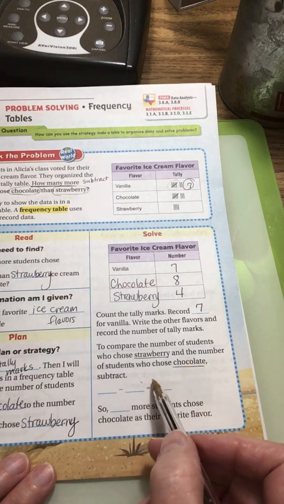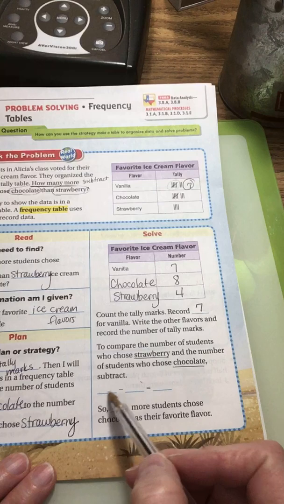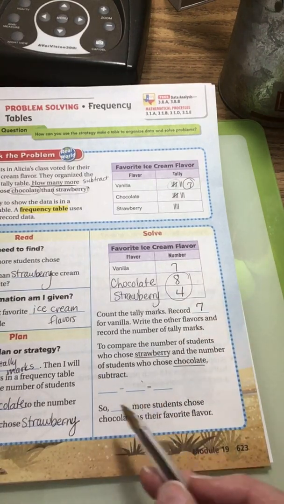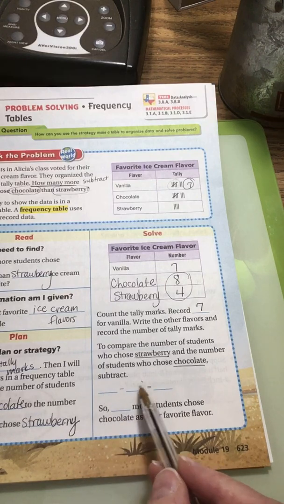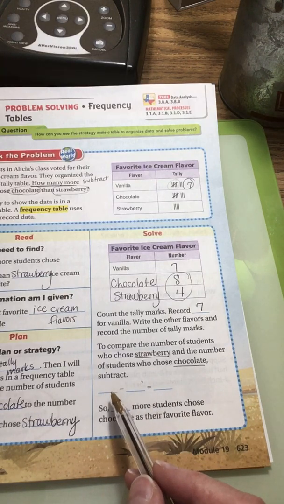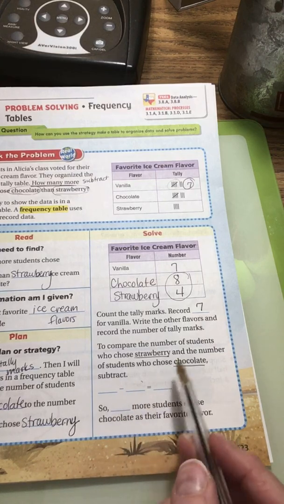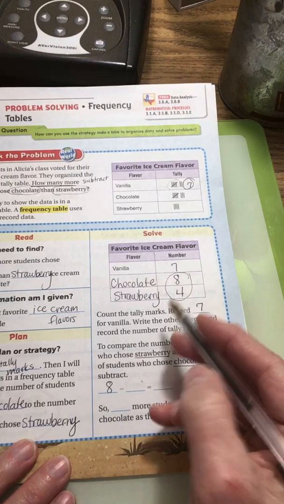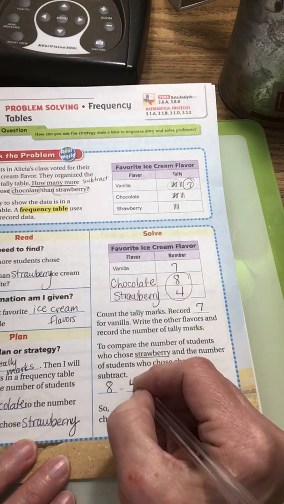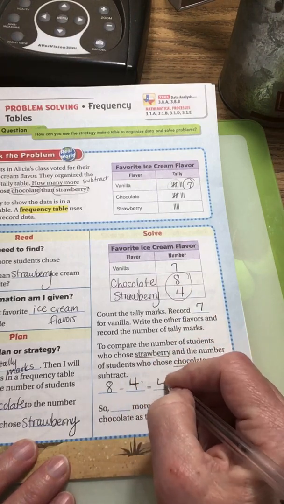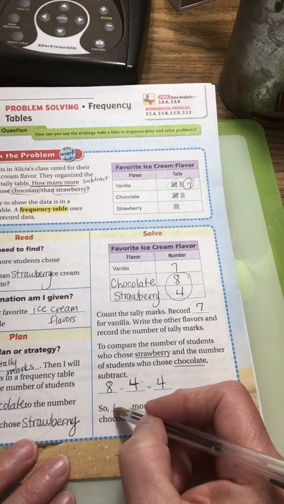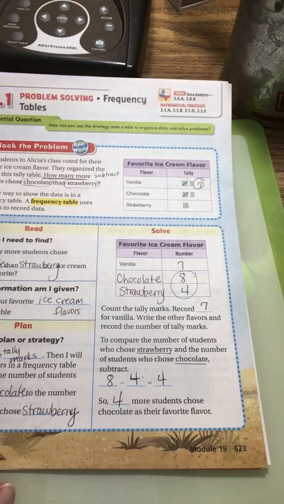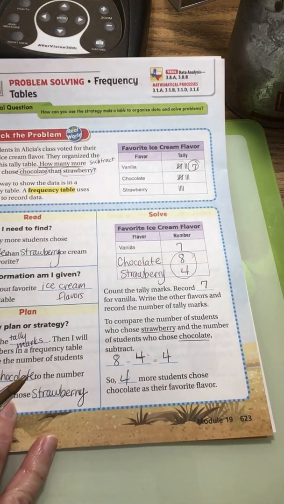Now, trying to figure out which one to put first, we have chocolate and strawberry. We have 8 and 4 here. Which one do we have to put in first if this is a subtraction problem? The largest one or the smallest one? Right, always put the larger number first. So that would be 8, and you're going to take the 4 away. So 8 minus 4 equals 4. So 4 more students chose chocolate as their favorite flavor. Okay, did you follow that? I hope you can see.